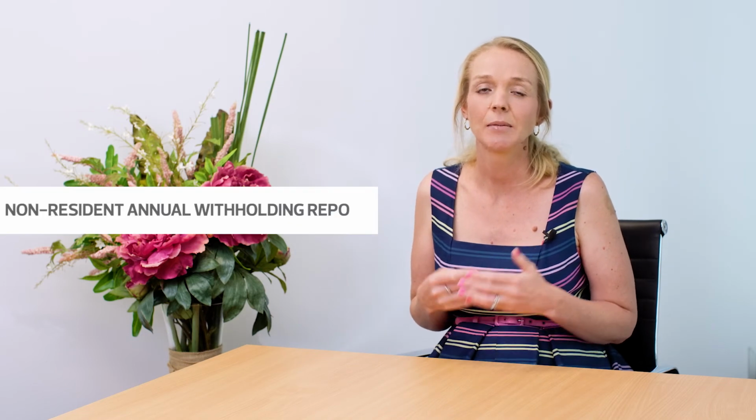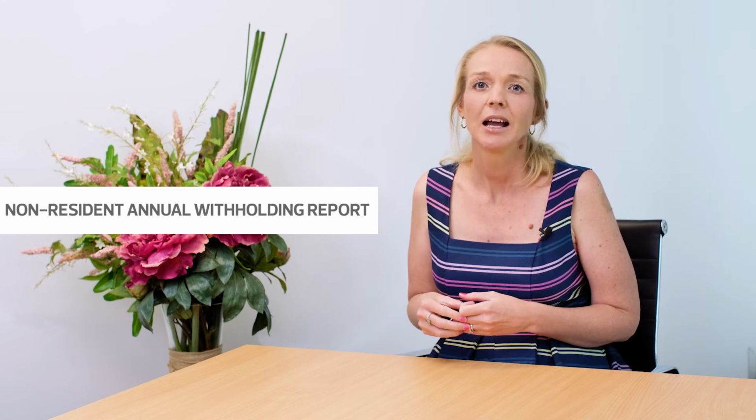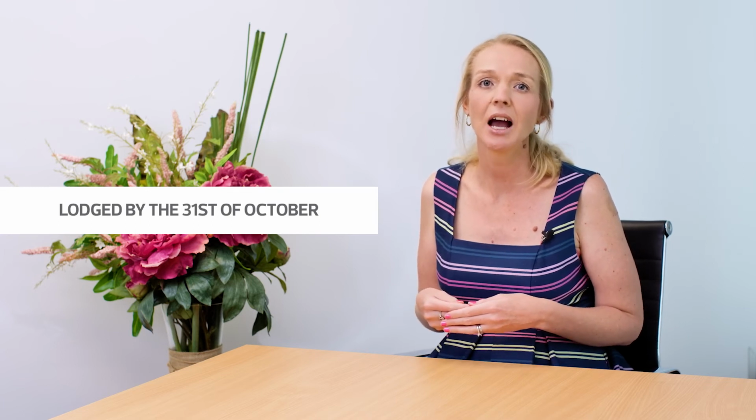Again, all entities which pay royalties to a non-resident must lodge a non-resident annual withholding report with the ATO, and these reports cover the period 1 July to 30th of June, regardless of whether the paying entity has a substituted accounting period. The report must be lodged with the ATO by the 31st of October each year and includes not only royalties, but also withholding on dividends paid to non-residents, as well as interest.